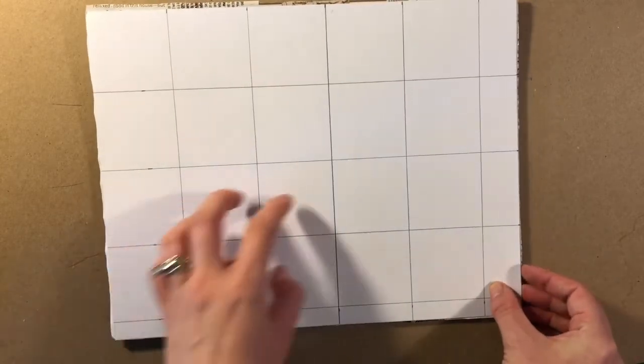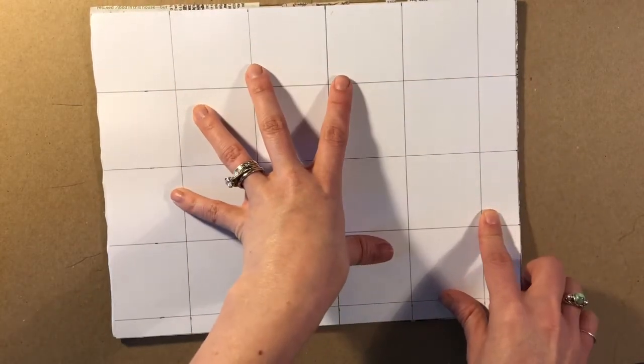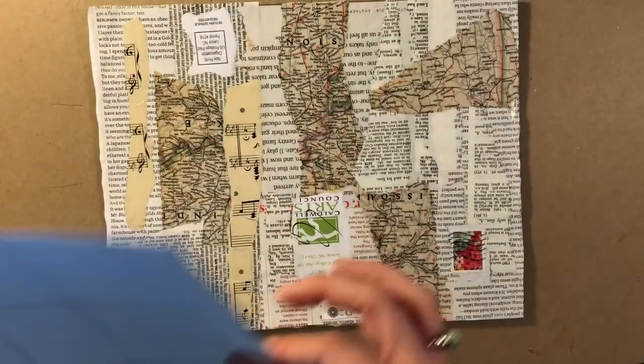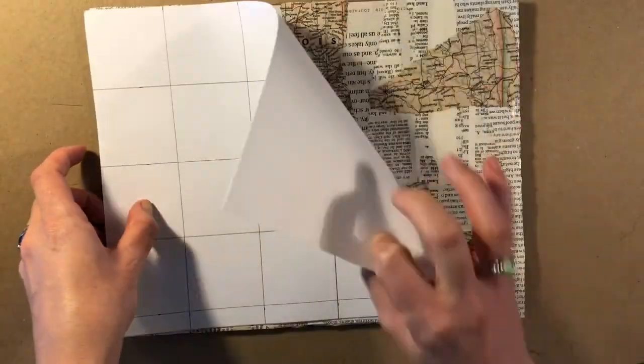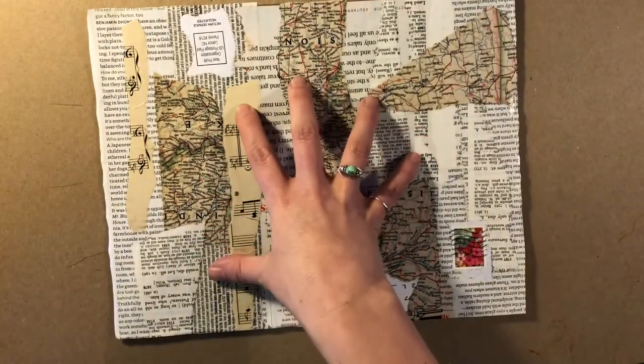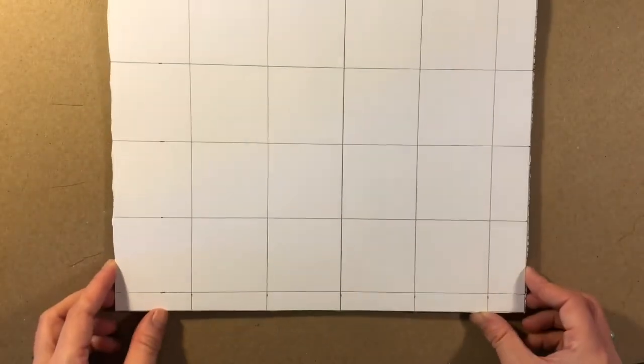So eventually what will happen is we're going to draw our image here, and then later on we're going to be cutting it out, taking the cutout portion, laying it on our collage, transferring it, and then we'll be working directly onto this surface to paint it. So that is what it should look like.